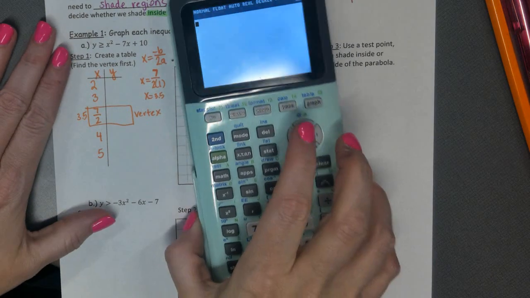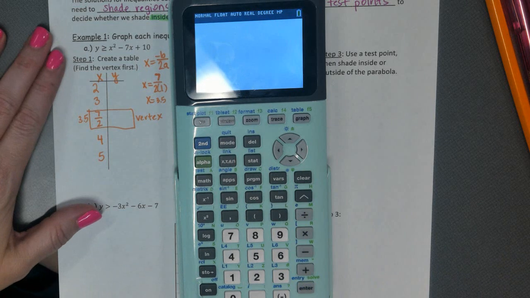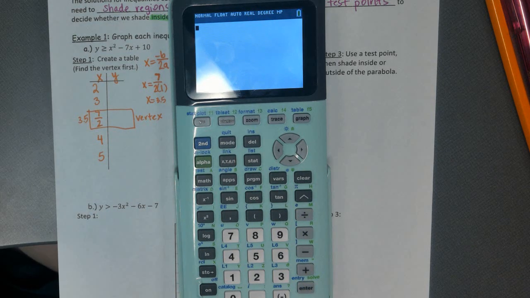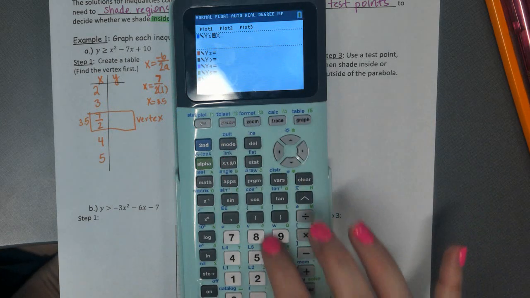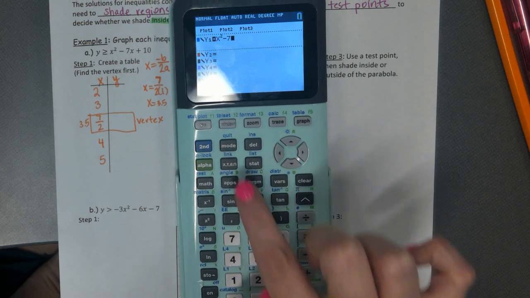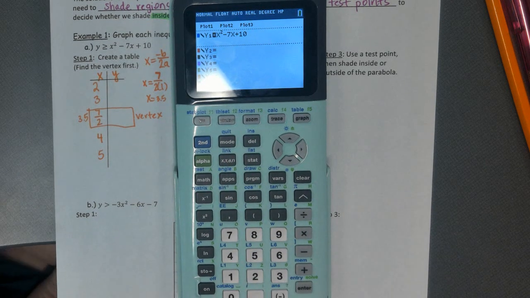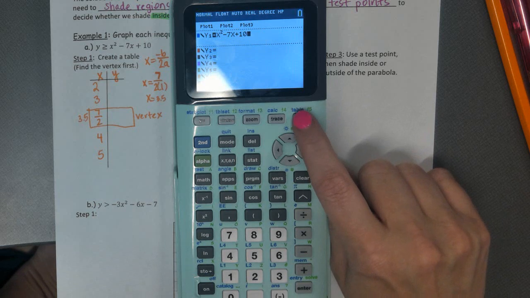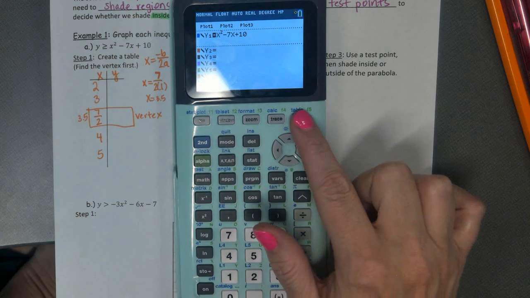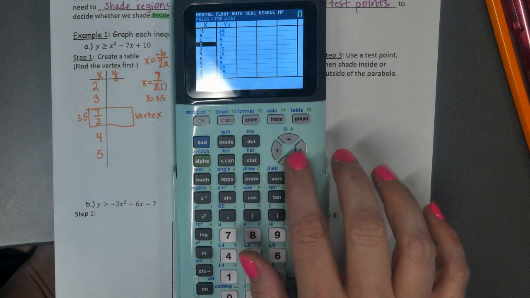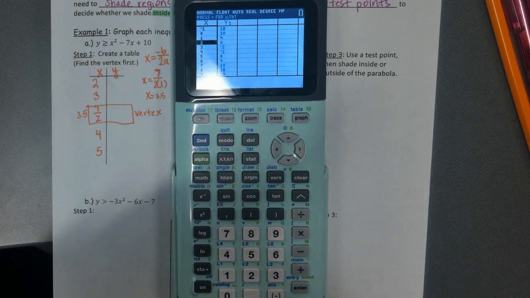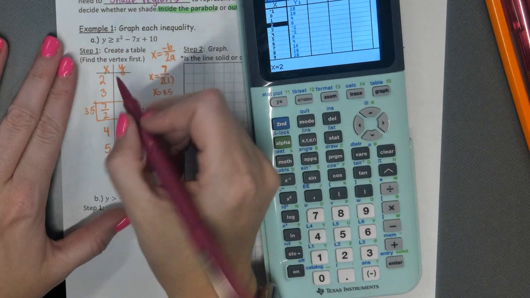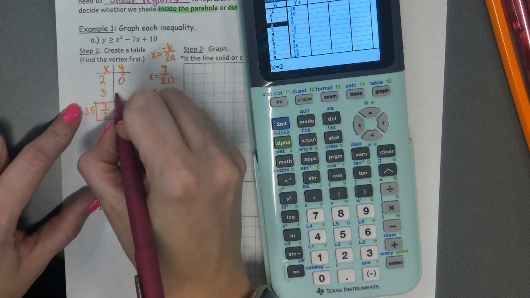Okay, so do you guys remember what you have to do in order to utilize the table? Yep, but before that. Okay, so you have to tell it what you're graphing. So we are doing x squared minus 7x plus 10, and then, yes, we're going to our table, okay? So what we're going to do is we're going to fill in our chart, but then we're going to do some analyzing. So at 2, we're at 0. At 3, we are at negative 2.